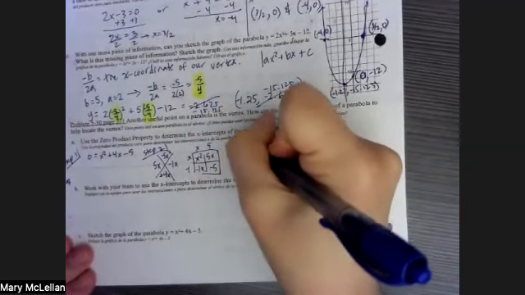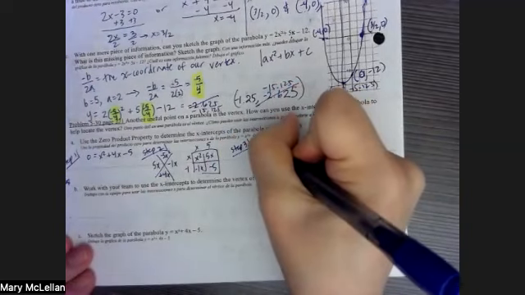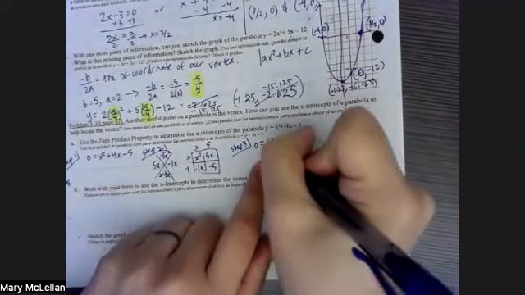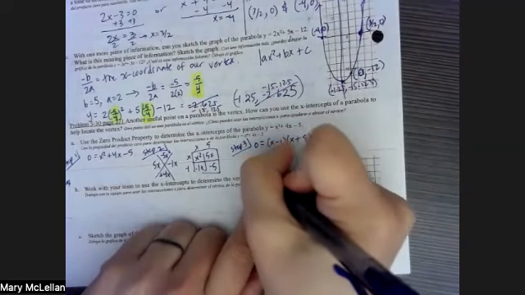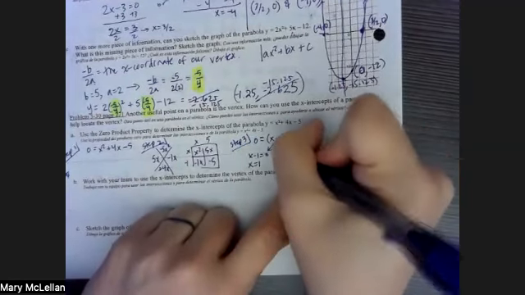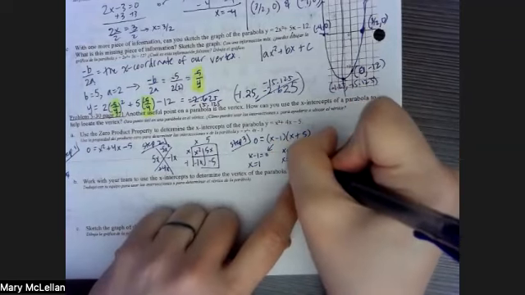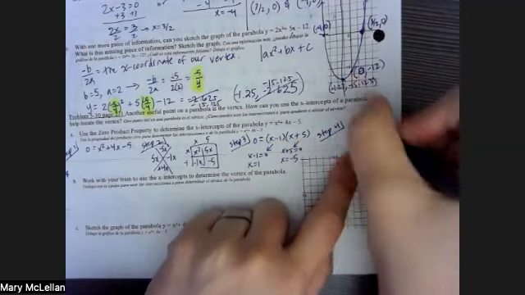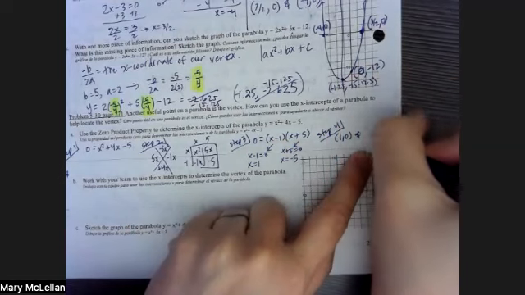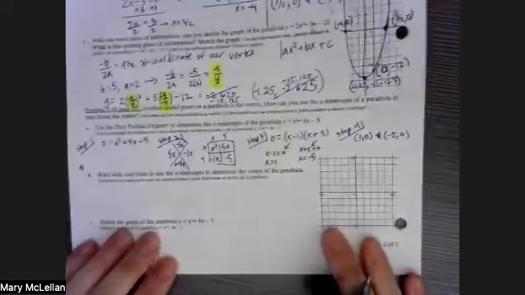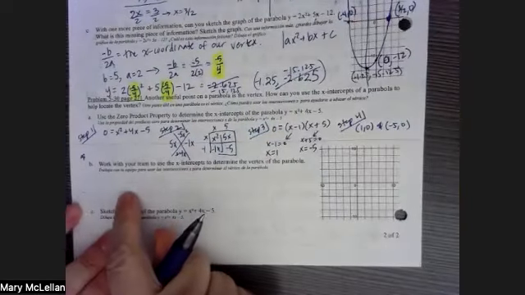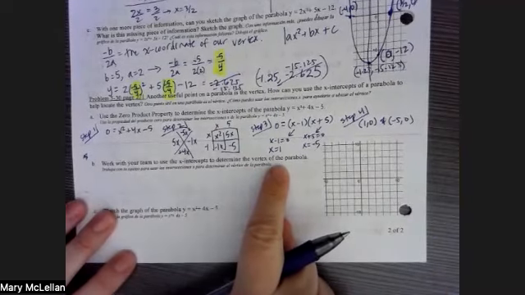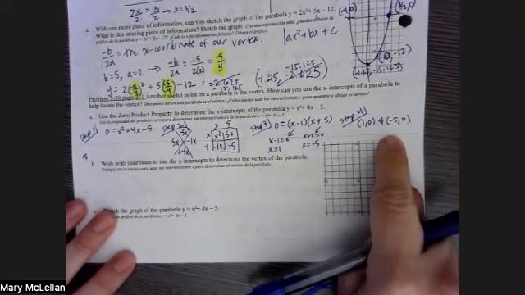Step 3. Write in factored form and solve for x. So this is going to be x minus 1 equals 0, means x equals 1. This is going to be x plus 5 equals 0, gives me x equals negative 5. And my x-intercept, step 4, conclude that we have 1, 0, and negative 5, 0 as my x-intercepts. 4 steps, not that bad. We're not going to use our x-intercepts to determine the vertex of the parabola, but you could. Just find the middle and plug it in.